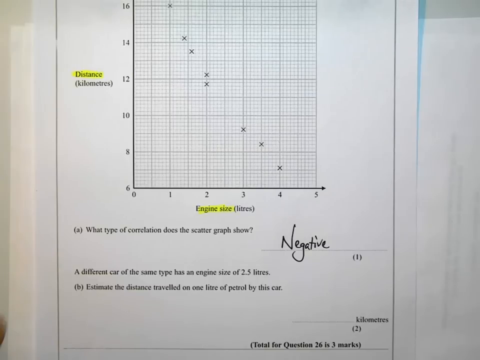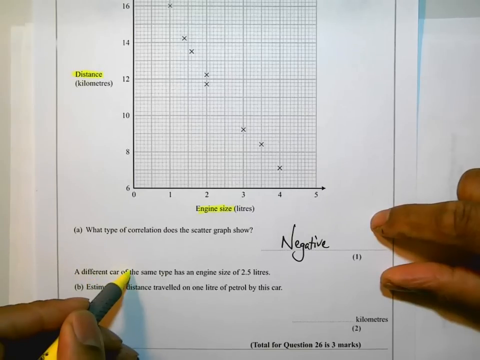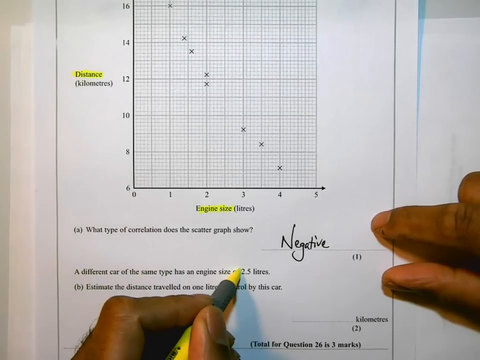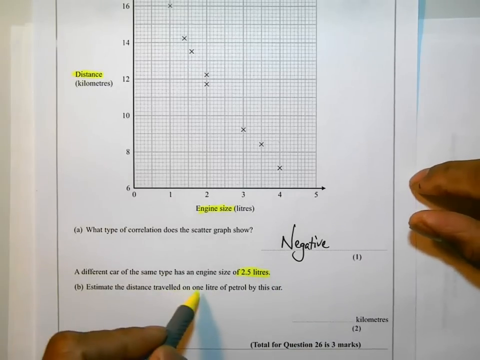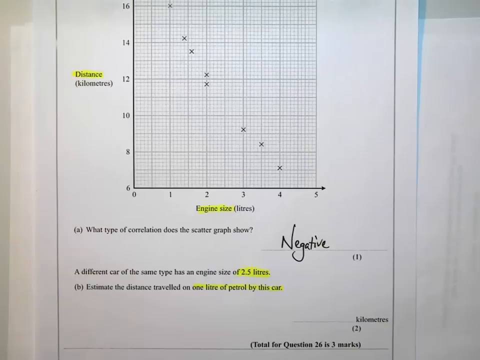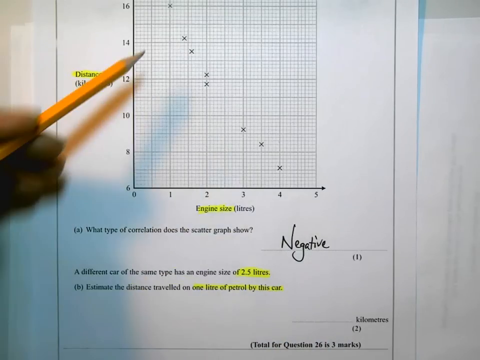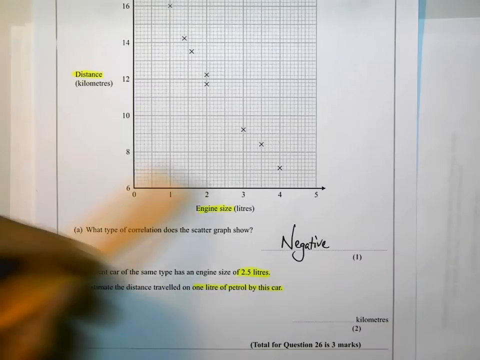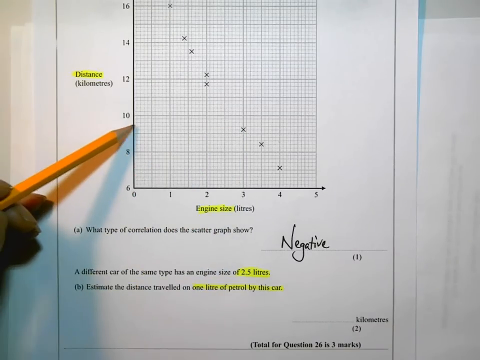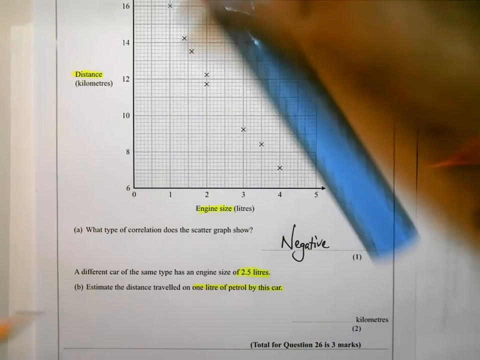In part B, the question says a different car of the same type has engine size 2.5 liters. Estimate the distance that that car could travel on 1 liter of petrol. Well, this is the standard way of this question. First it asks what type of correlation you get, and then they ask you to read off a value from the graph. But before you do that, you need to draw a line of best fit.